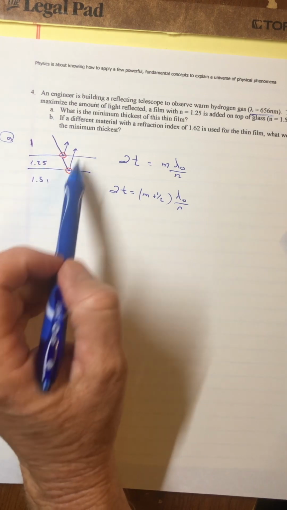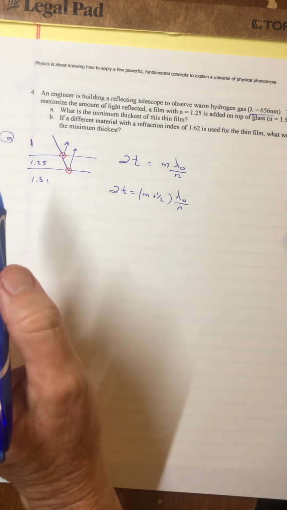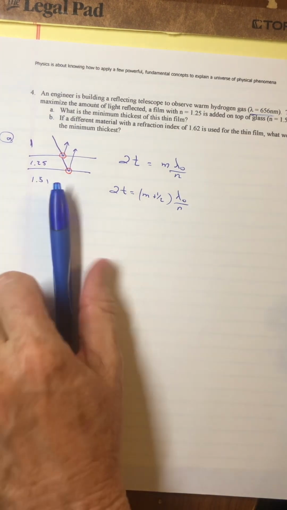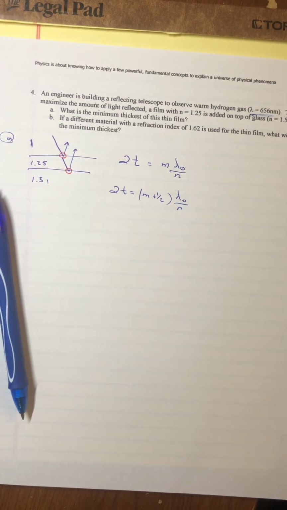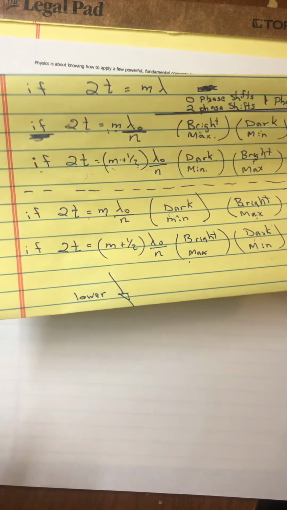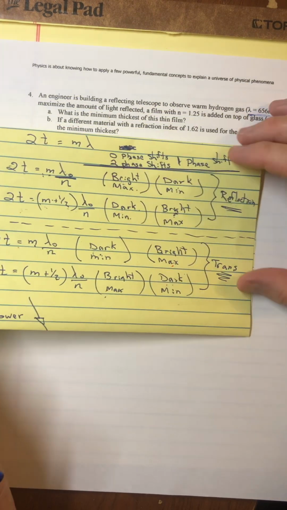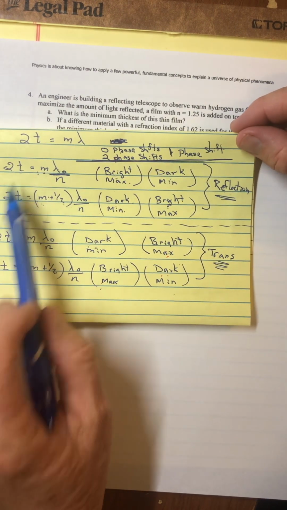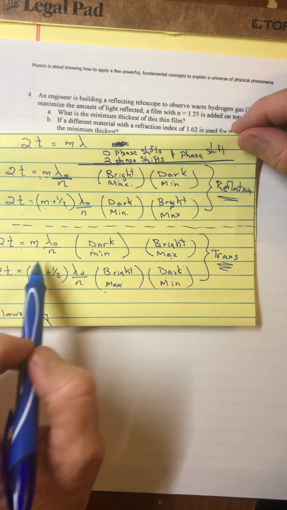Number 1, we want reflected light. Number 2, there are 2 phase changes. And number 3, we want to maximize it, so we want bright. I made that little video, and I kept my little chart here so that we could go through those questions about which one to use.